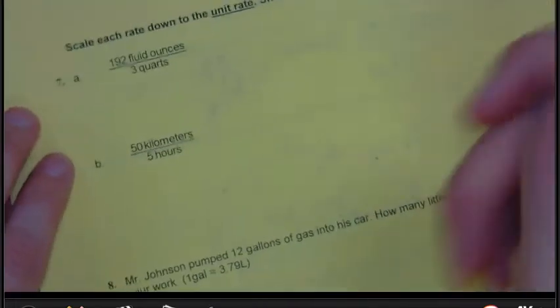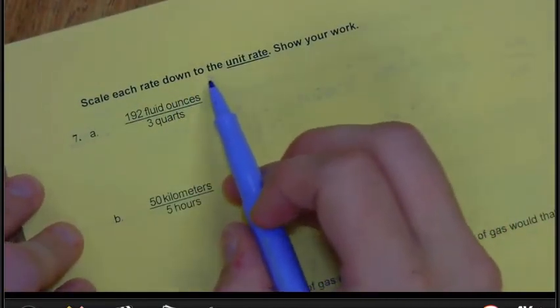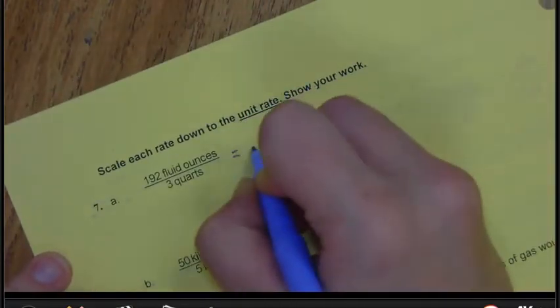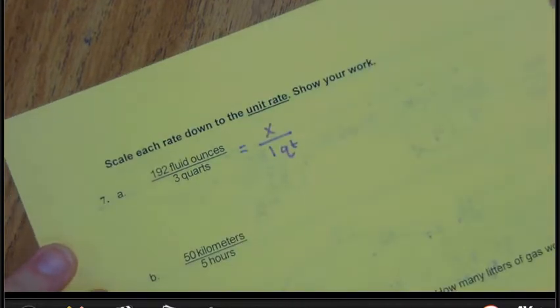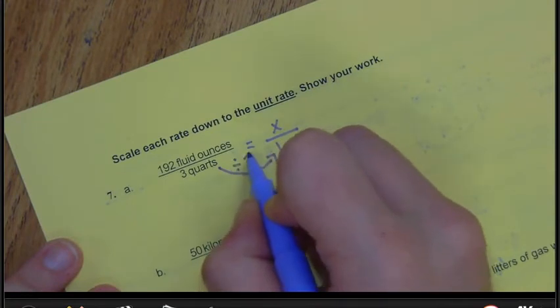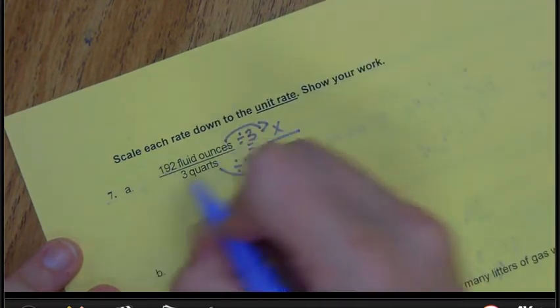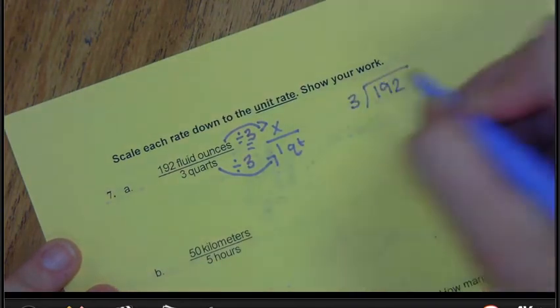All right, and our last section. Scale each rate to the unit rate, showing your work. I have a rate here, and I want to get down to 1 quart. So what I'm trying to solve is how many fluid ounces are in 1 quart? Going from 3 to 1 is divided by 3. What I do on the bottom, I must do on top. So 192 on the inside, 3 on the outside.